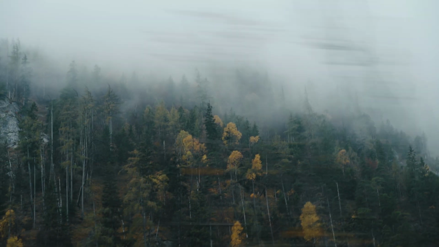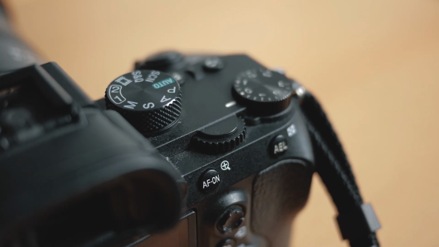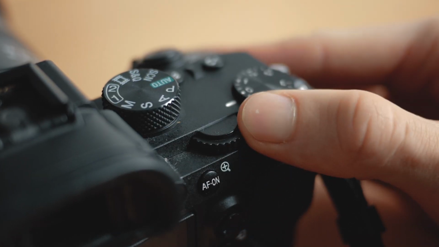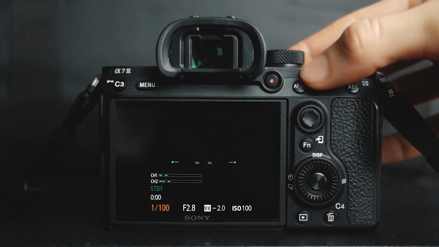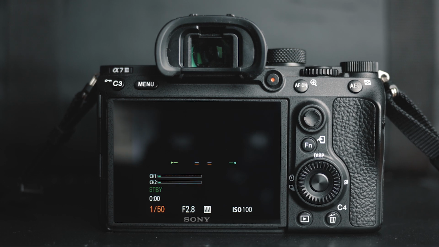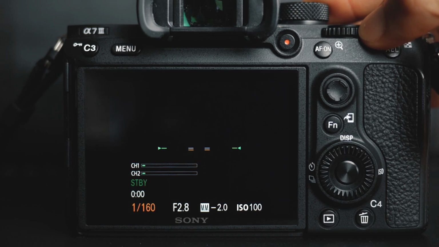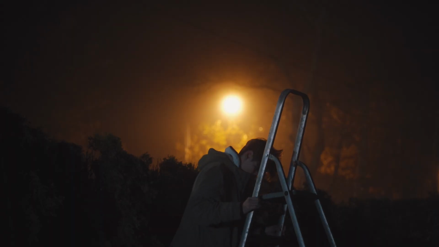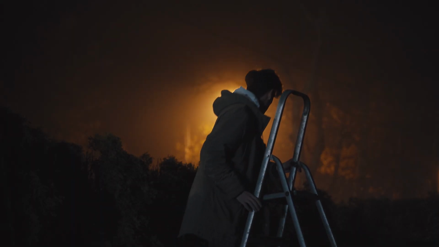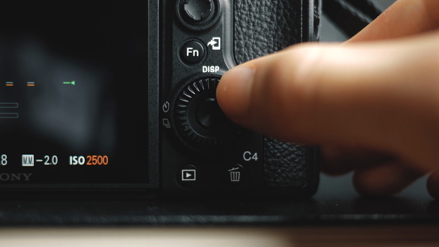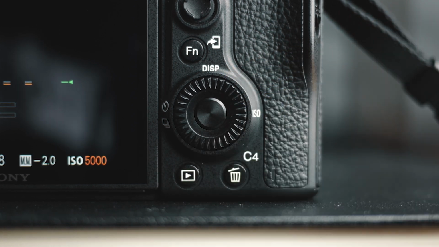To achieve natural looking motion blur, I try to keep my shutter speed at double my frame rate at all times. So when shooting at 25 FPS, I set the shutter to 1/50th, and when shooting at 100 FPS, I set it to 1/200th of a second. But when shooting in low light, a shutter speed of 1/200th is pretty high and will cause you to increase the ISO, which decreases the video quality.